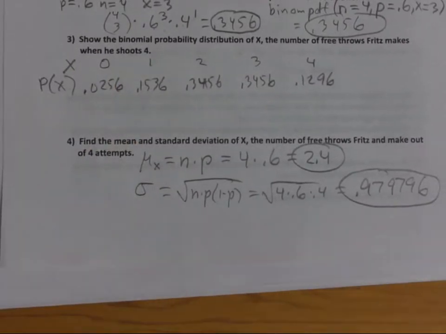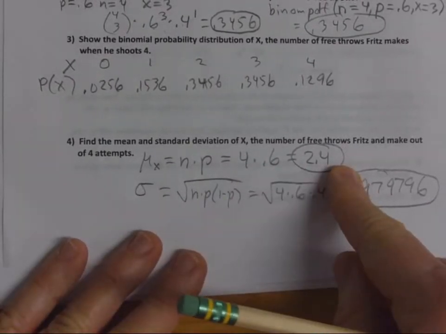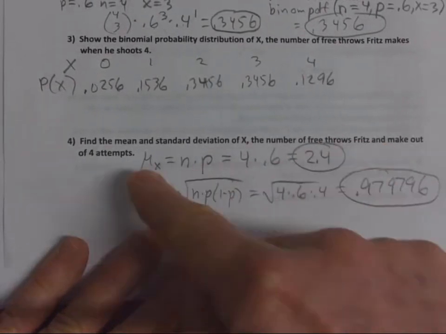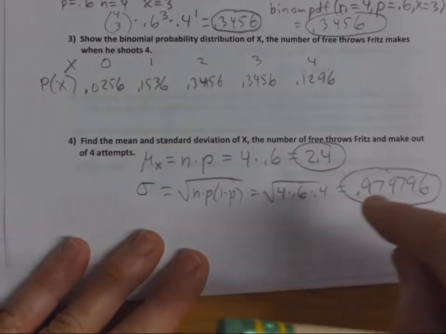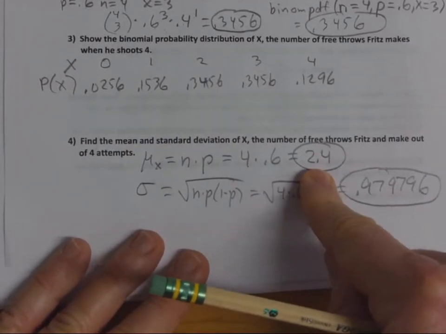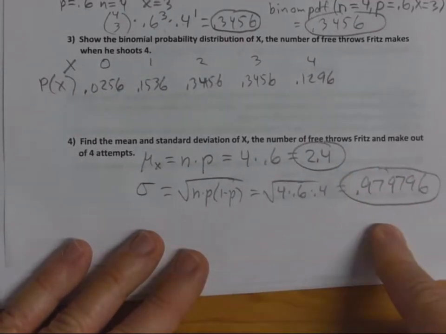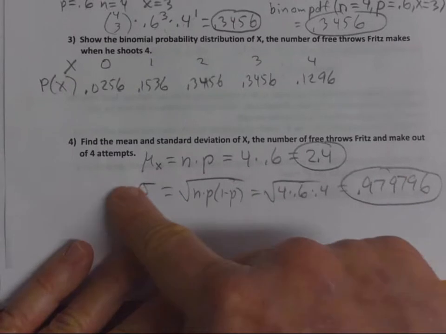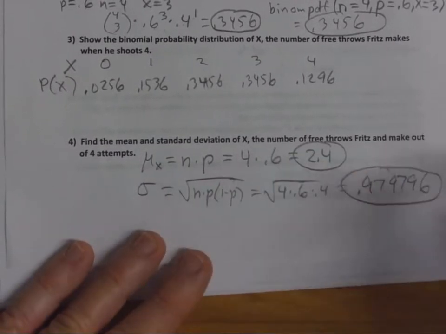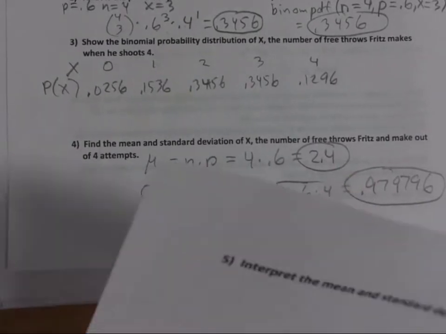What they mean in context is this: if we were to look at a large number of trials. In other words, if we were to have Fritz take 4 free throws again and again and again, we're expecting him to make, on average, 2.4, and don't round the number. Standard deviation. If we were to have Fritz take 4 free throws many, many times, we would expect the number of free throws he makes to vary from the mean by an average of that.